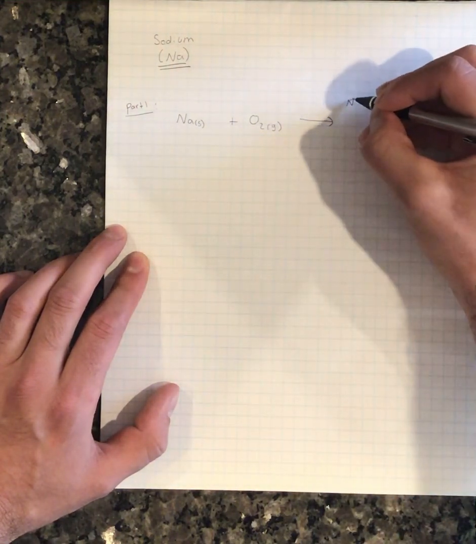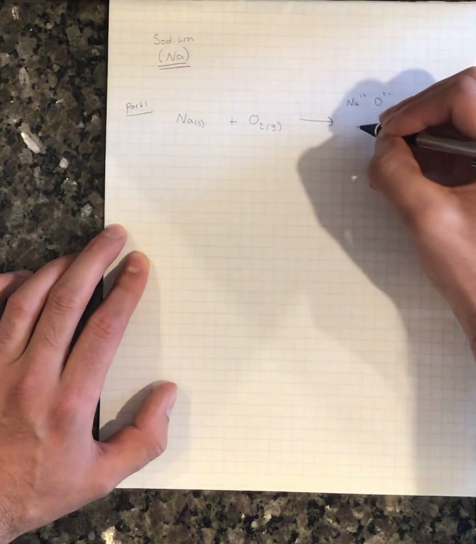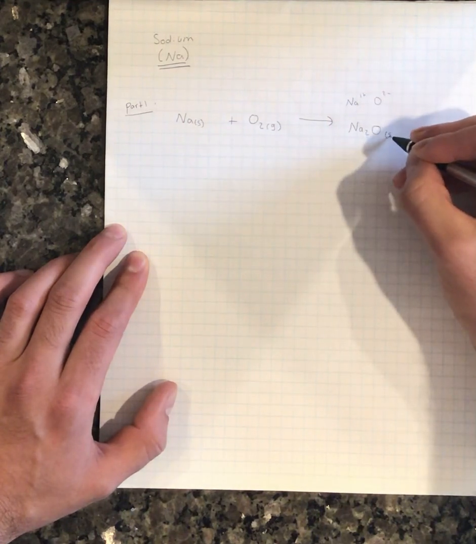So sodium is a 1 plus, oxygen is a 2 negative. When we crisscross these 2, we get Na2O. Okay, and this here is solid.